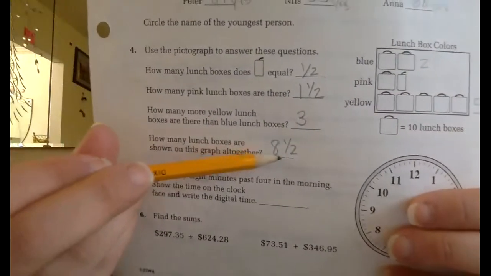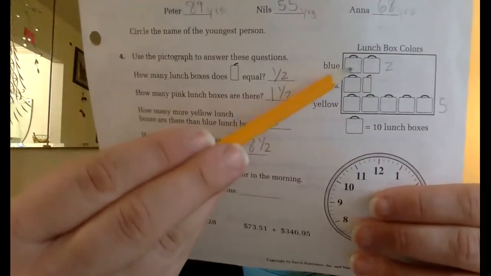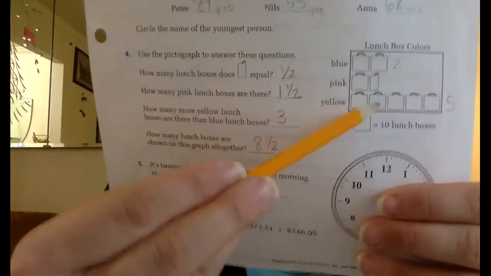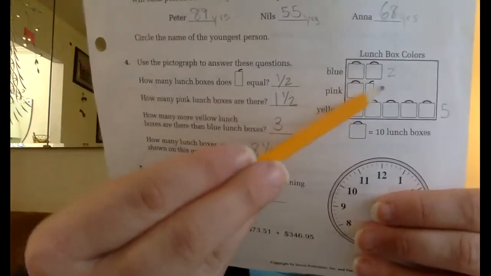How many lunch boxes are shown on this graph altogether? Well, we have 2 blues, right? We have 5 yellows and 1.5. So 5 plus 3 is 8.5 lunch boxes. So there are a total of 8.5 lunch boxes in this pictograph. 1, 2, 3, 4, 5, 6, 7, 8.5. All right, and if we had 2 halves, what would that be? 1, that's right.